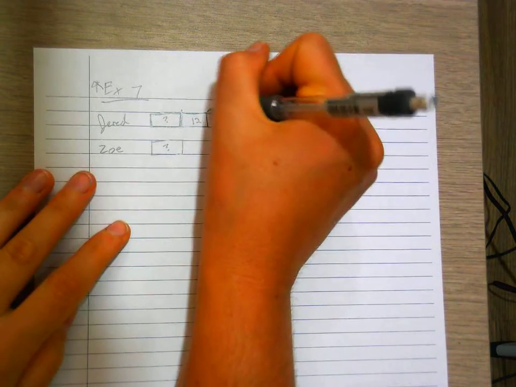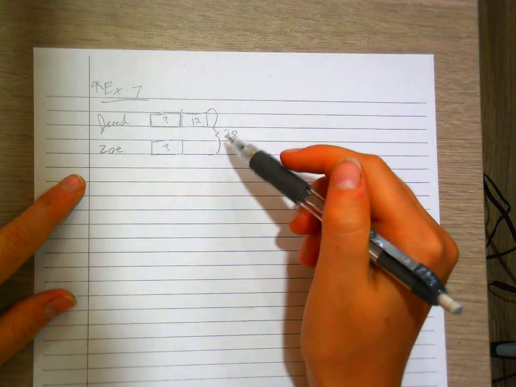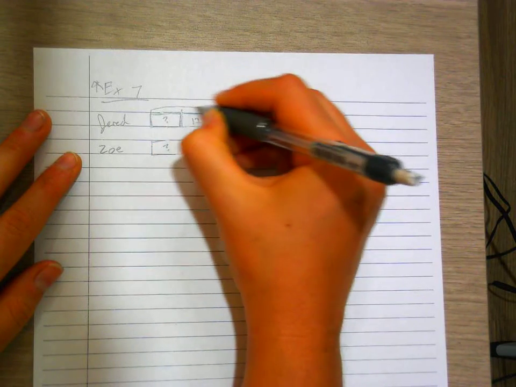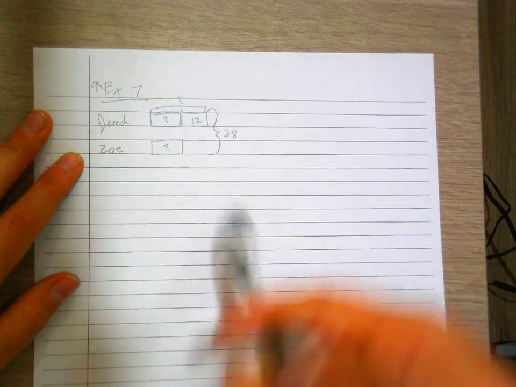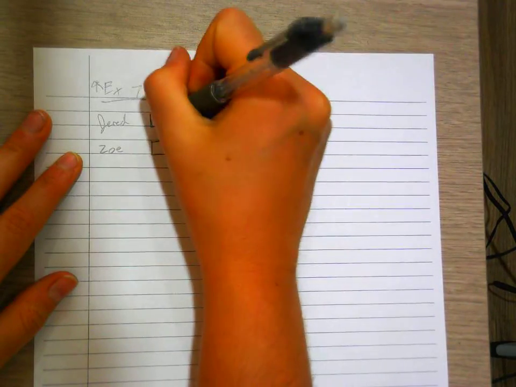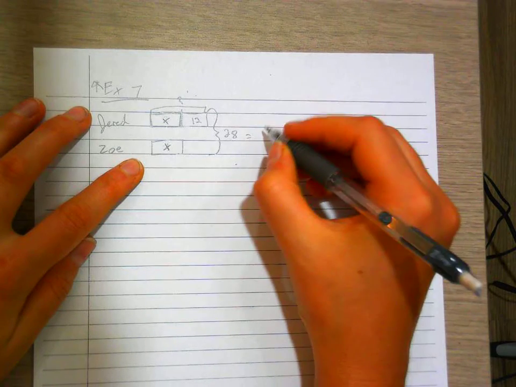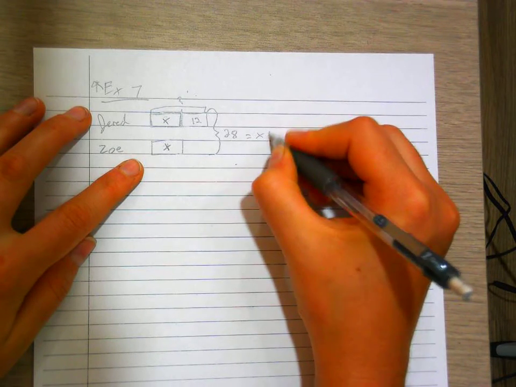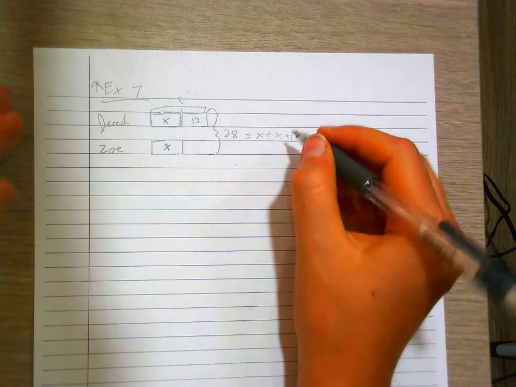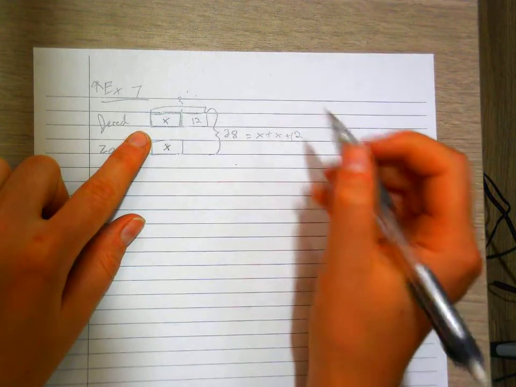So now we need to figure out how many comic books Jared has. So this is what we want to know. We're going to call these two units x, and they are equal, completely equal. So we could say that 28 equals x plus x plus 12, and then we can solve this. So we can figure out what x is, then we can figure out how many Jared has. So 28 equals 2x plus 12.